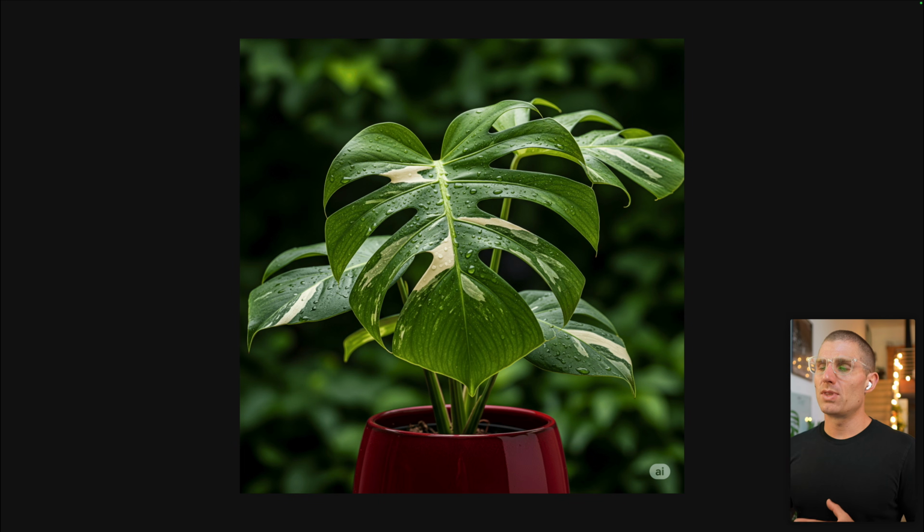That produces this image, which doesn't look exactly like a Monstera albo, but it looks pretty darn close. The leaf shape needs to be a bit different, but it has the variegation, which are these white spots, and it captures that bokeh background as well as our macro lens. So that's a sample of how I'd build a prompt to get a really good output. Now we're going to break that down to help you understand each individual characteristic.